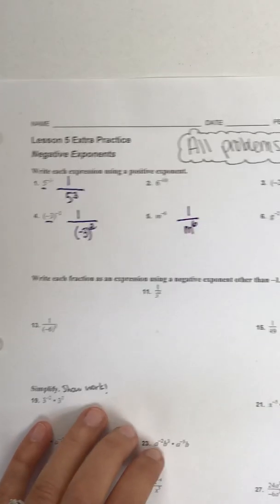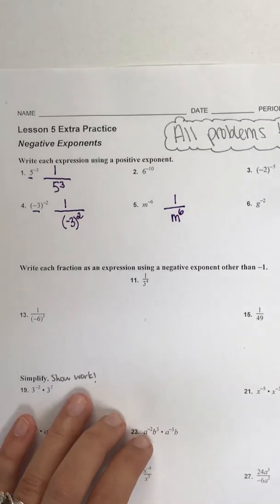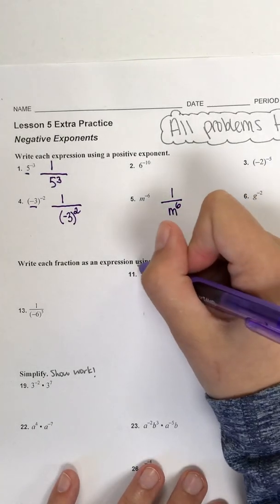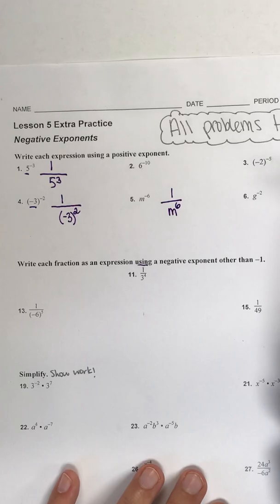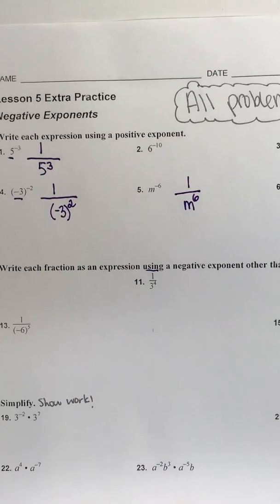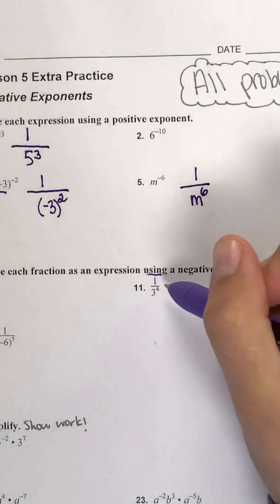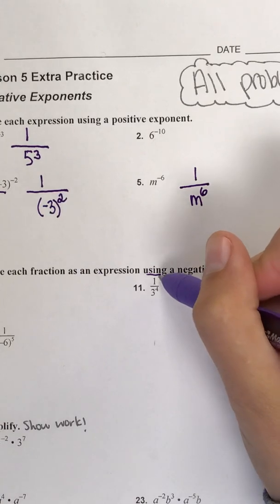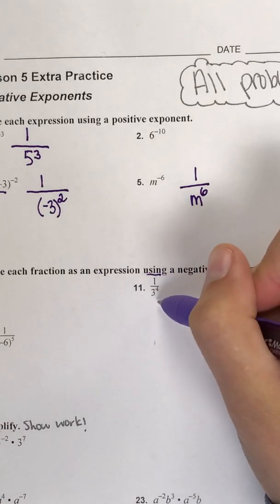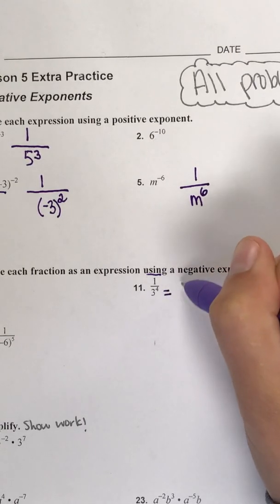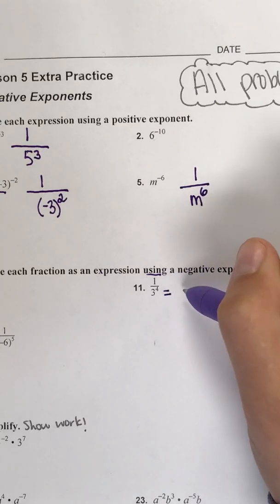Now, if you look at the next set of directions, it says write each fraction as an expression using a negative exponent other than negative 1. So if you look at number 13, actually let's look at number 11. What you have to think in your head is, well, let's work backwards. Let's pretend I simplified a problem and I had 1 over 3 to the 4th power as my answer. How can I work backwards to get what that problem was?